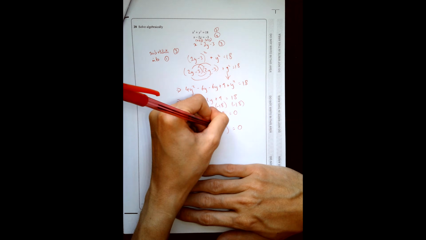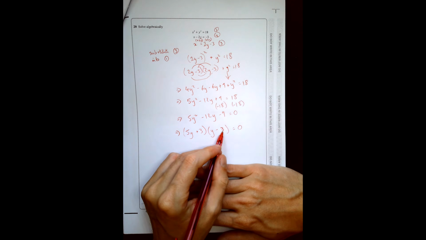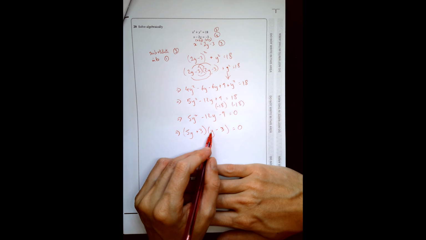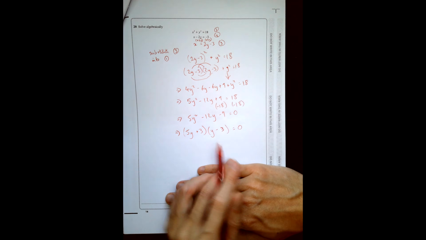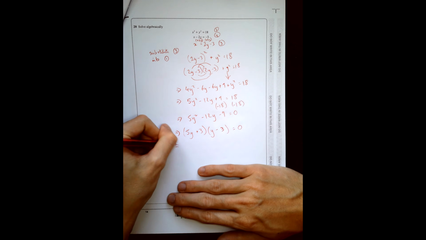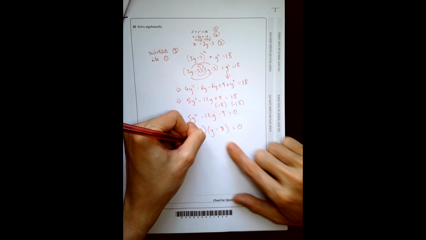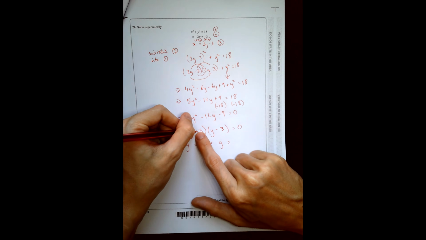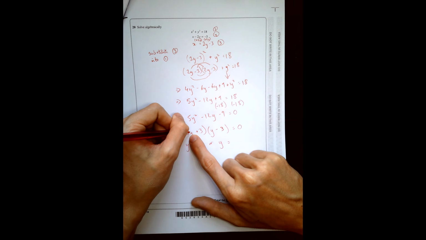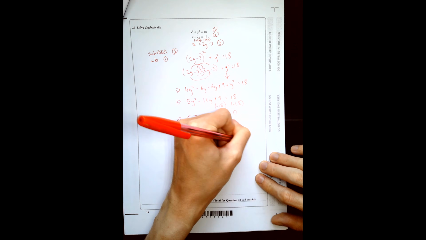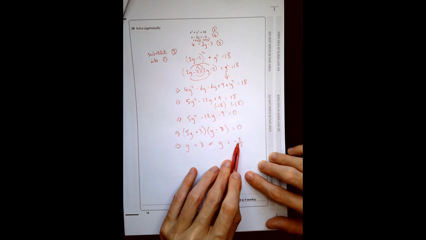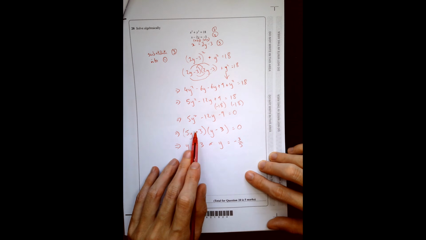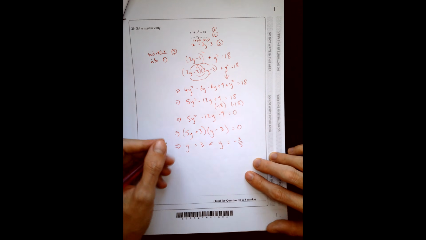Okay, so there we go. 5y times negative 3 is negative 15y. 3 times y is 3y. Add them together, you get negative 12. 3 times negative 3 is 9. Okay, so that gives me that y is equal to 3 from this bracket, or y is equal to negative 3 over 5. I know that because if I substitute that in as y, negative 3 over 5 times 5 is negative 3, add 3 is 0. Okay.